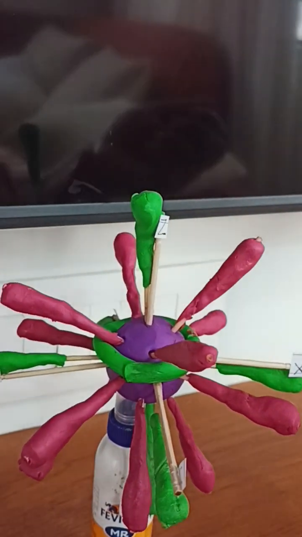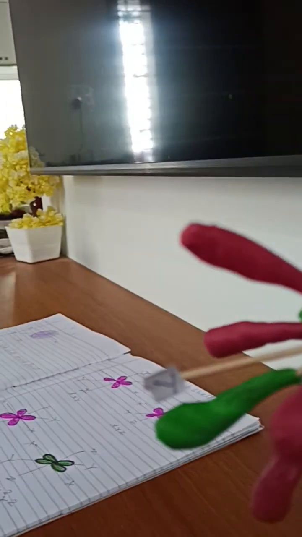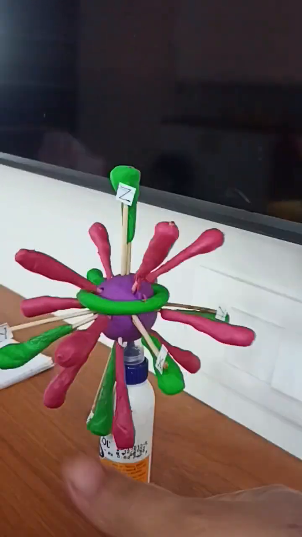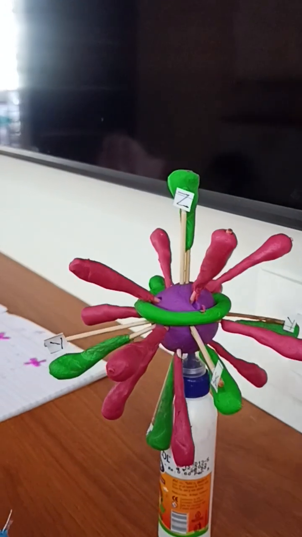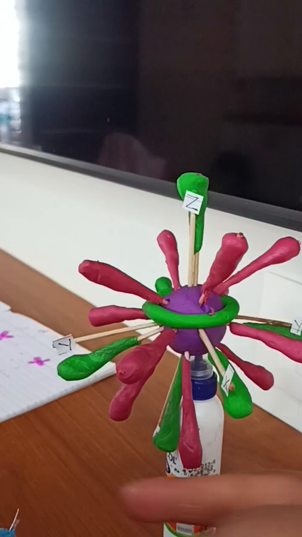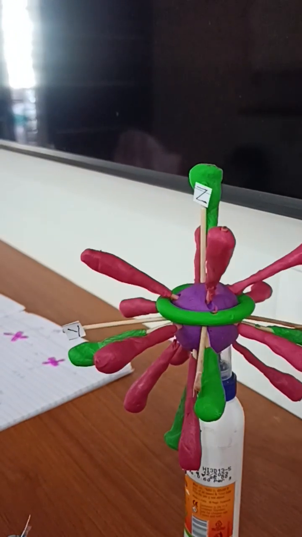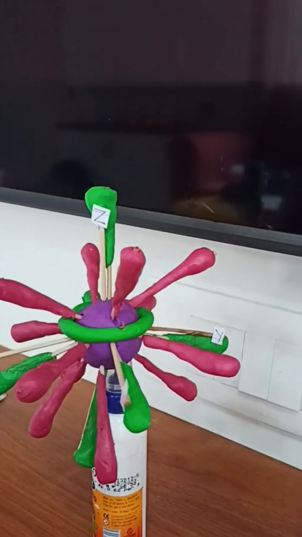That is the second orbital. And then the yz plane. We can see the yz plane from here. So this is y and z. So 1, 2, 3, 4. Those 4 together make the yz plane orbital.